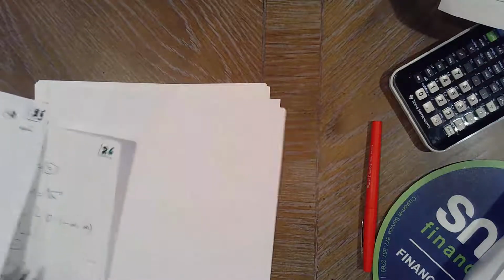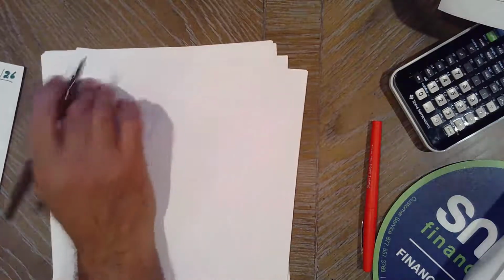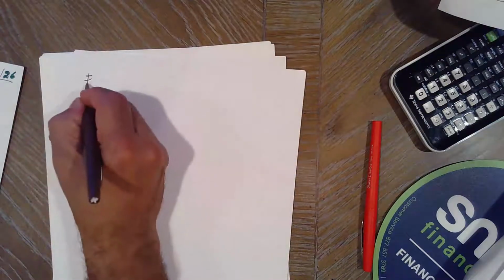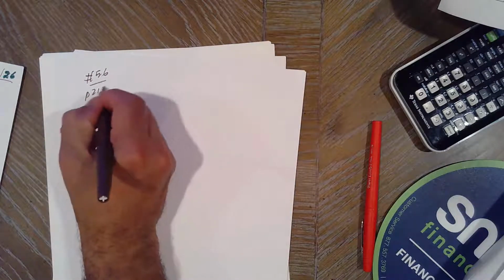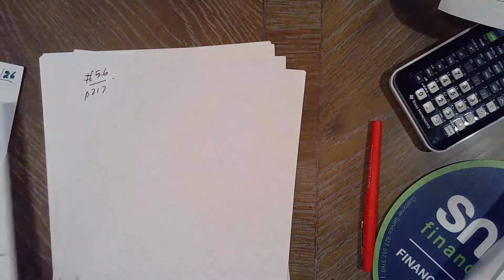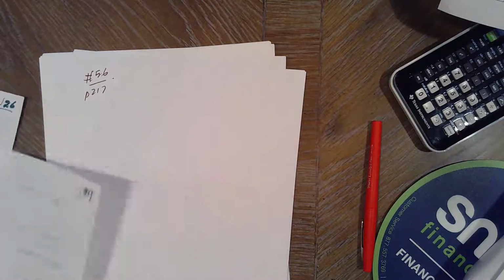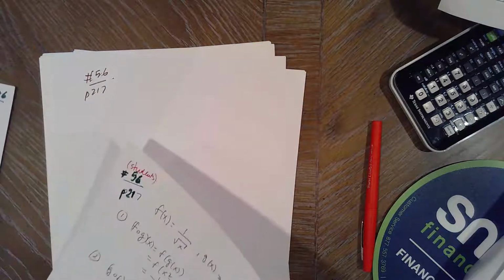Now, 50, I did 50. Now 56, it's done in the notes, but it's for you to work on right now, or after I'm done. I want you to do 56, page 217, a good place to practice. It's solved in the notes, okay? So now number 60.